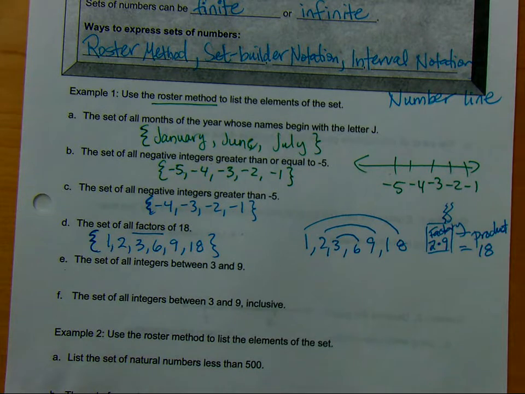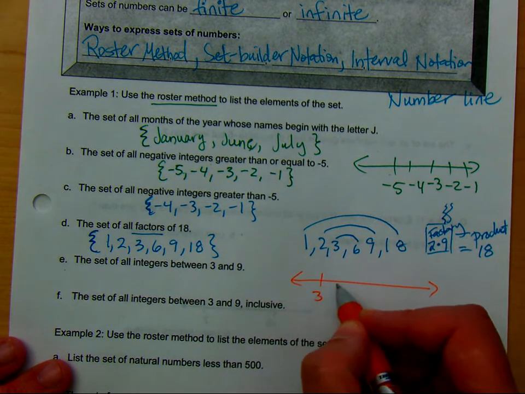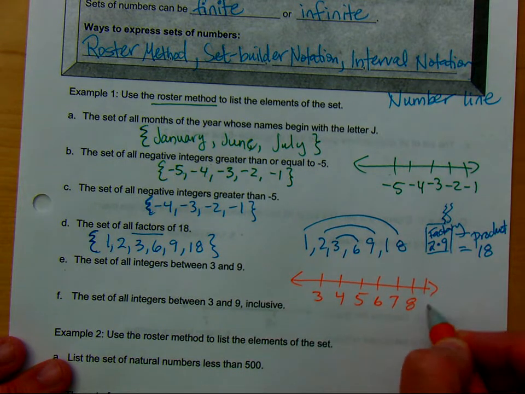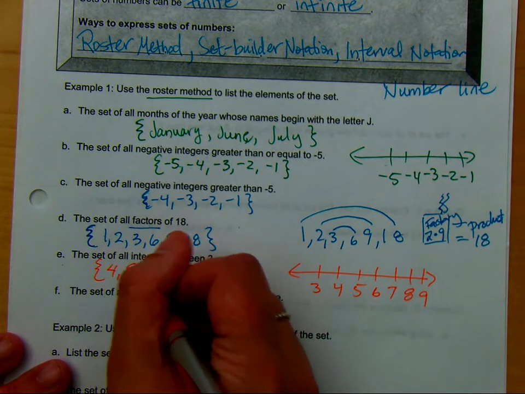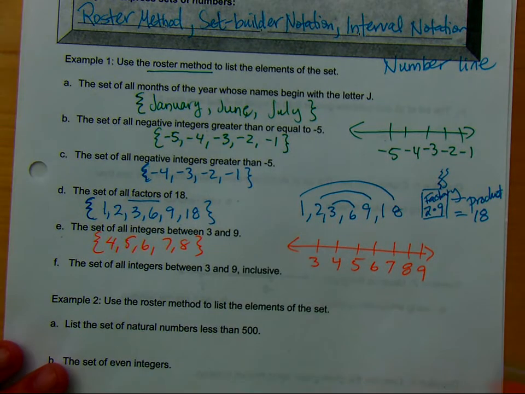That's not infinite. Okay, the set of all integers between 3 and 9. Now, if I'm saying between 3 and 9, again, if I draw a number line, here's 3, 4, 5, 6, 7, 8, and 9. What are the integers that are in between 3 and 9? And would we include 3 and 9? So what would they be? 6, 7, 8. We wouldn't actually use the ellipses right now.